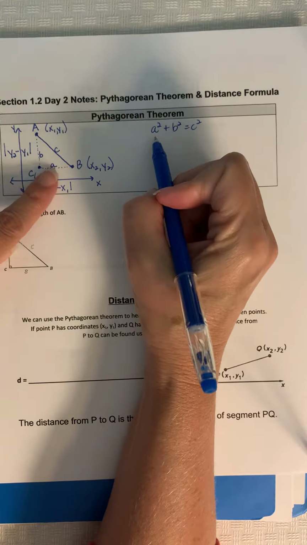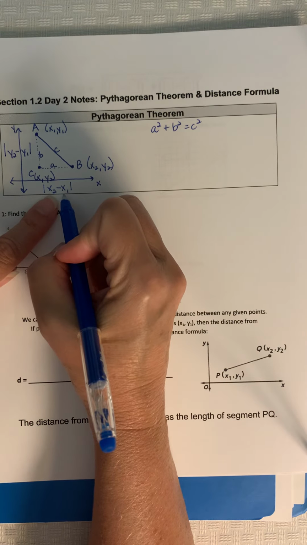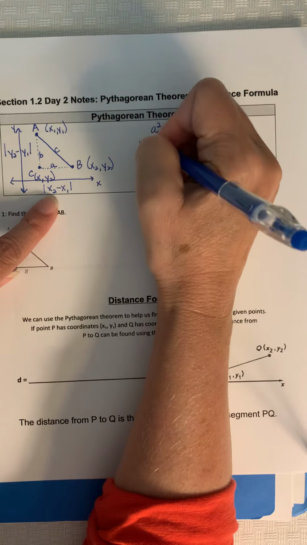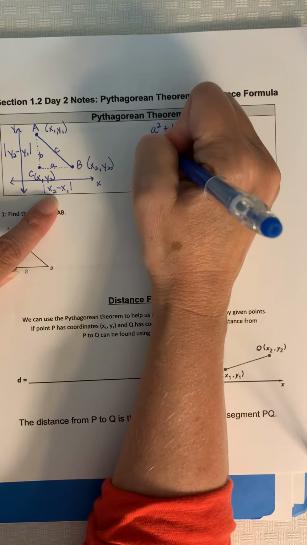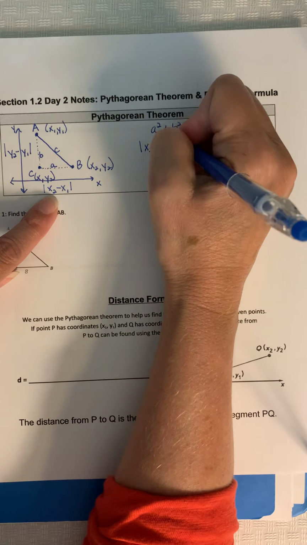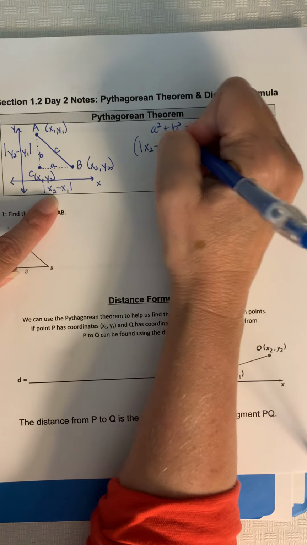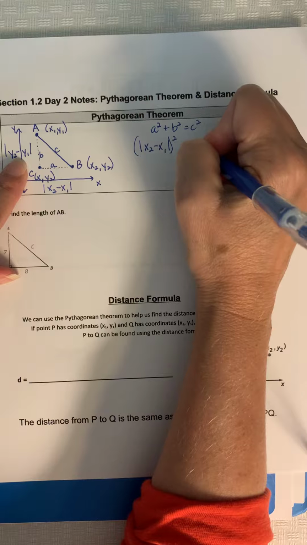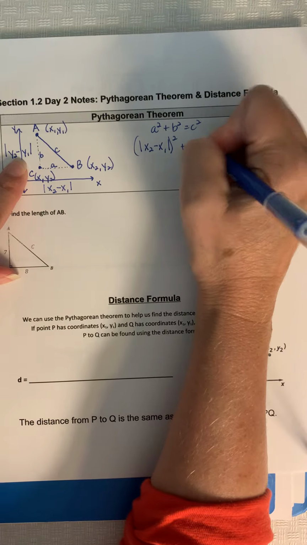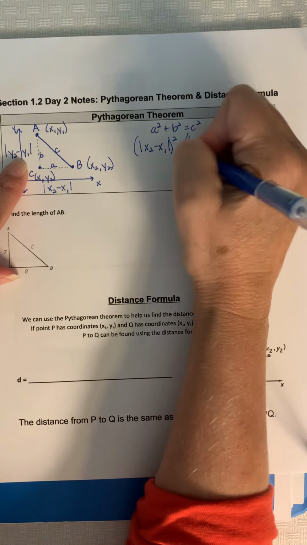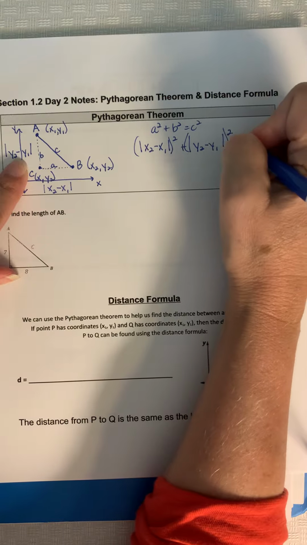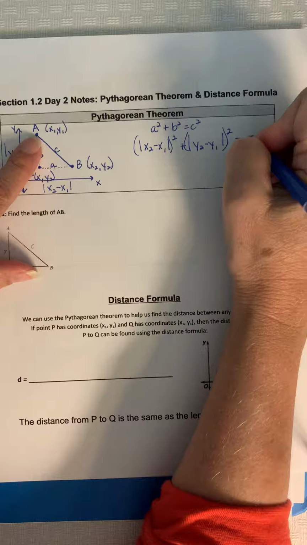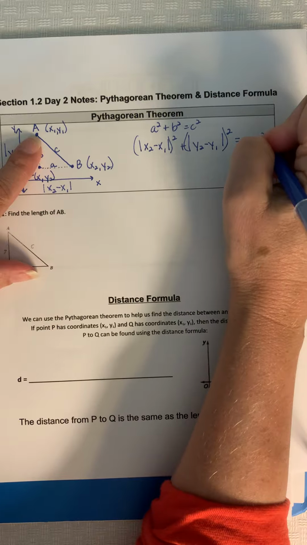Well, if I look here, I know that a is the absolute value of x2 minus x1. And I need to square that value, so I'm going to put that in parentheses. This side is y2 minus y1, the absolute value of that. But for the Pythagorean theorem, we have to square it. And I know that my c is the length of AB, and I have to square that.